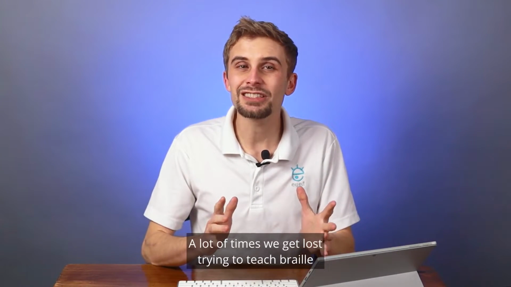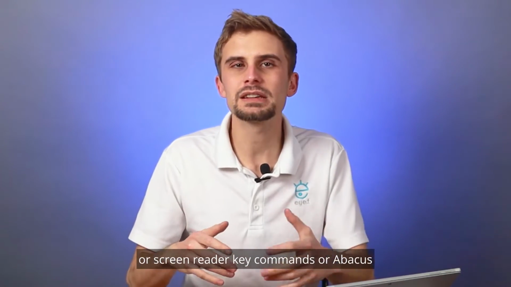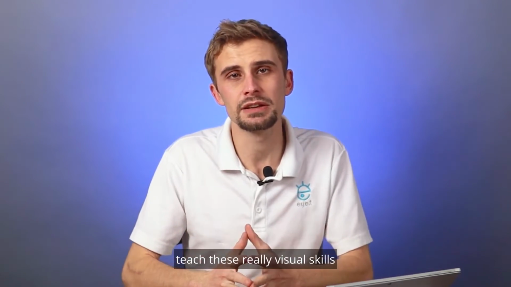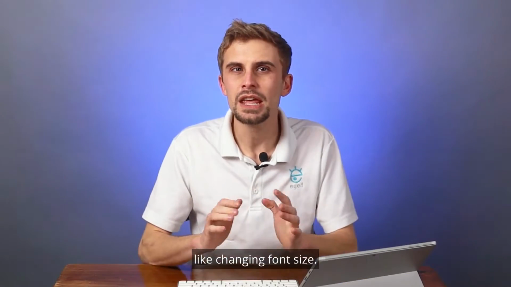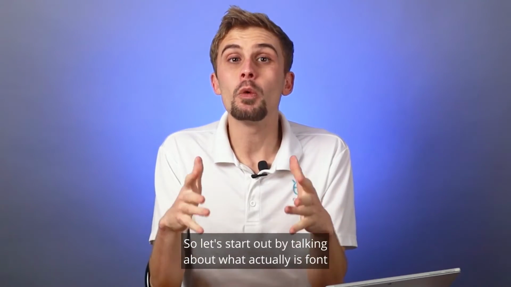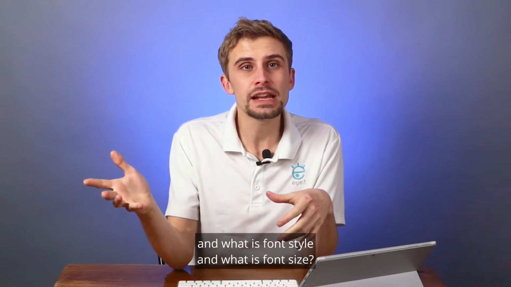A lot of times we get lost trying to teach Braille or screen reader key commands or abacus, and we forget that sometimes we also have to teach these really visual skills like changing font size, even if our learner can't see the change. So let's start out by talking about what actually is font, and what is font style and what is font size.